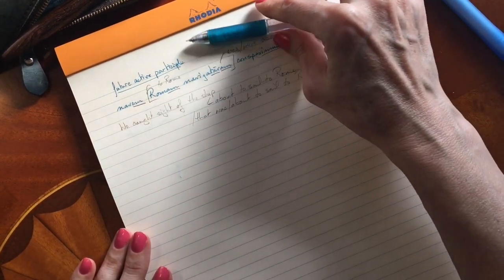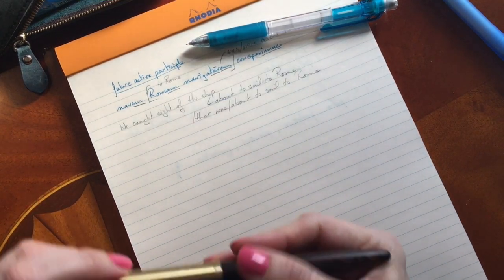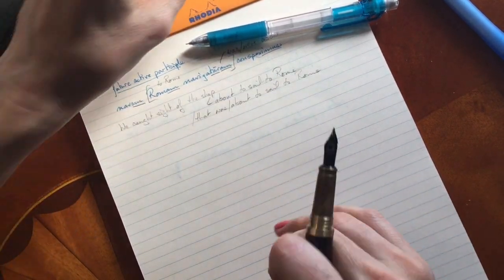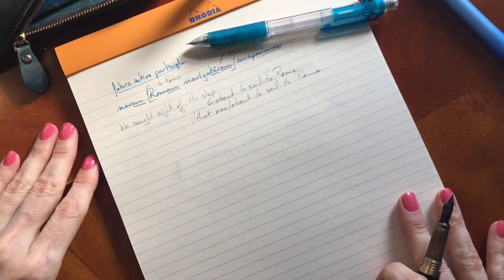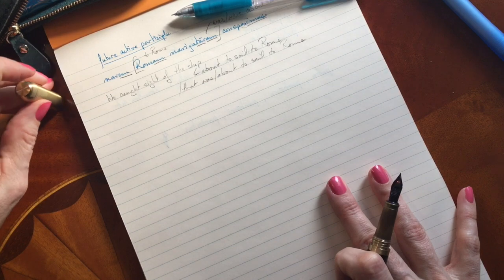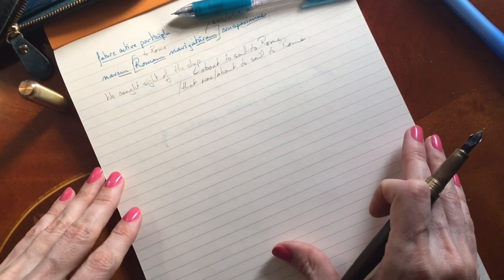Let's do another one. To move the sheet up to the center. Alright.